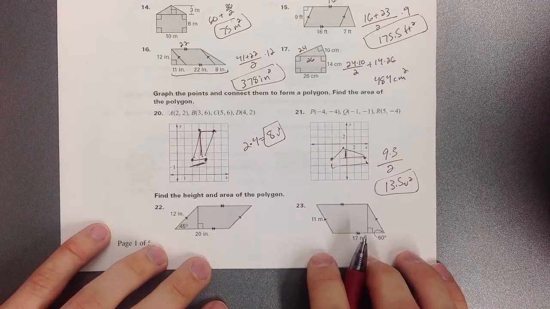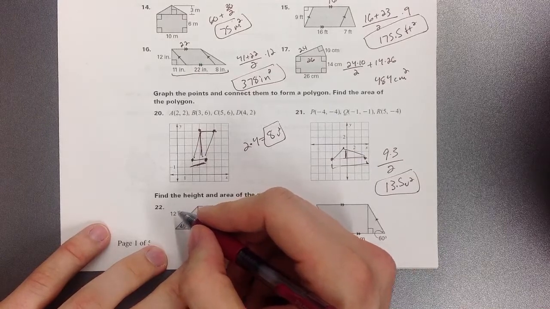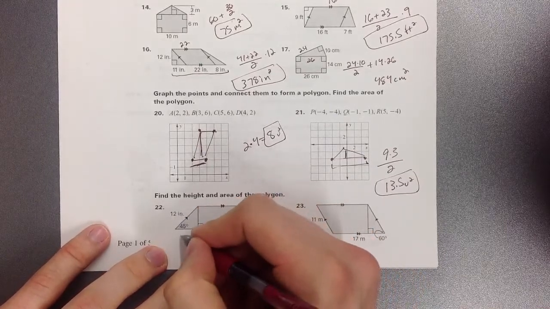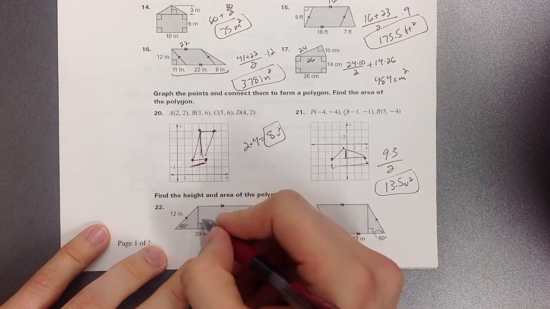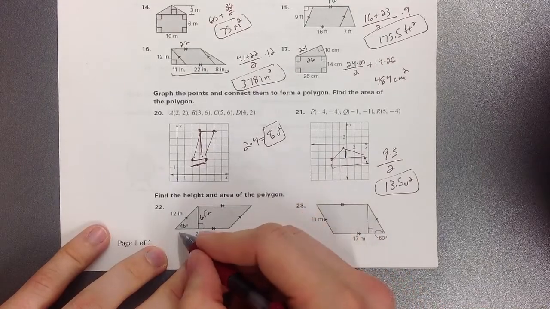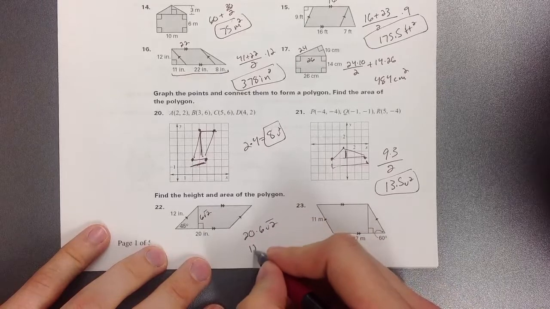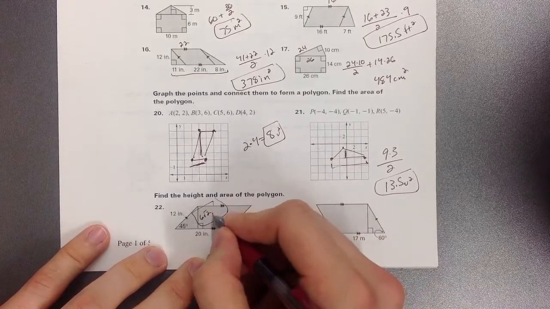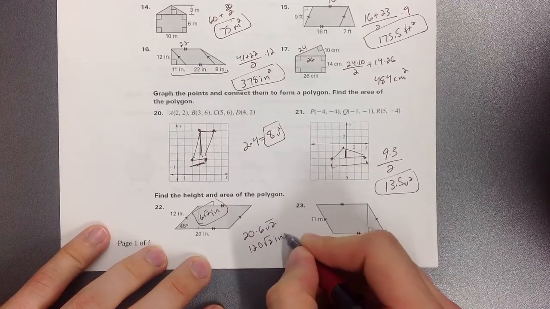Find the height and area of the polygon. This is 12. Oh, my light's flashing. I got a little scared there for a second. This is 12. So square root of 2, 1 and 1. That's going to be 6 square roots of 2 here for my height. Base is 20. Height is 6 square roots of 2. So my total area, this is my height by the way, my total area is going to be 120 square roots of 2 inches squared.